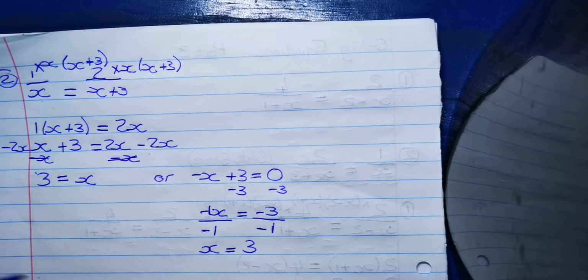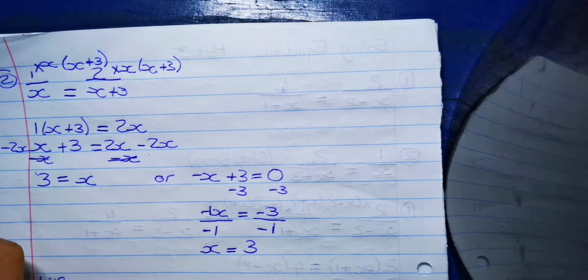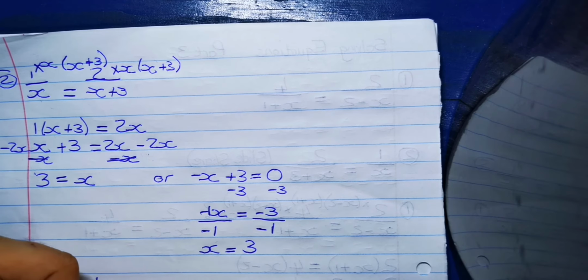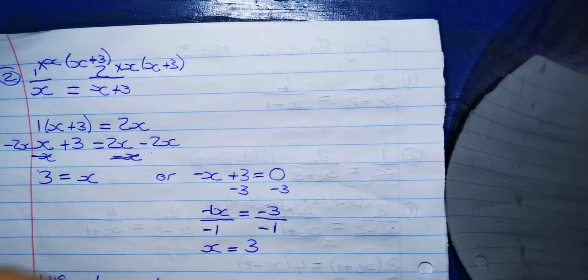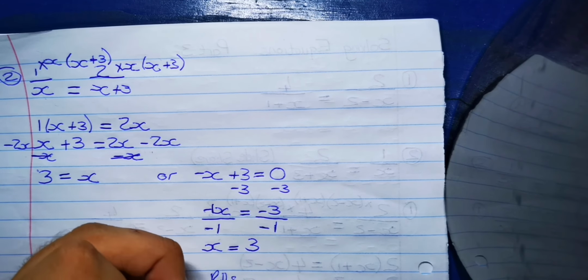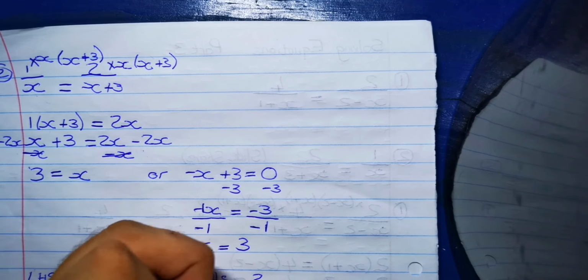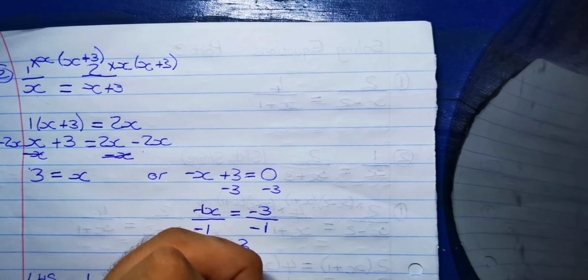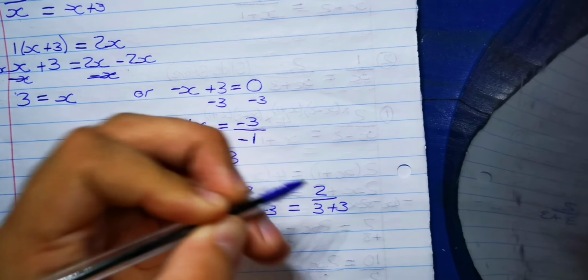Okay, so let's test and see if our answer is correct. So I'll take the left hand side. The left hand side is equal to 1 divided by x. Now we know x is equal to 3, so in the left hand side, if x is equal to 3, it is a third. So now we test the right hand side. So the right hand side is 2 divided by x plus 3. So we know it is 2 divided by 3 plus 3.